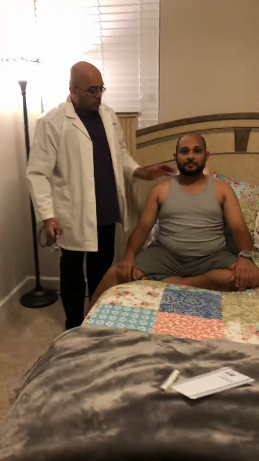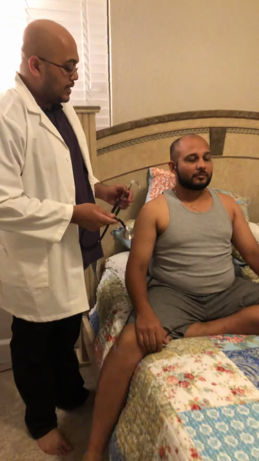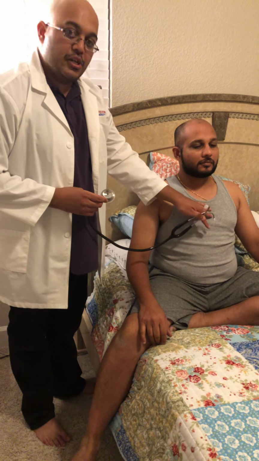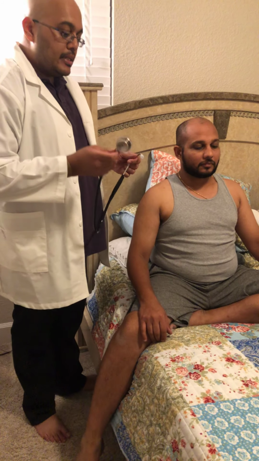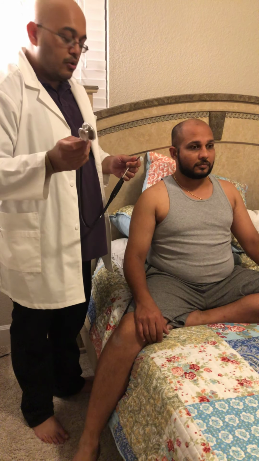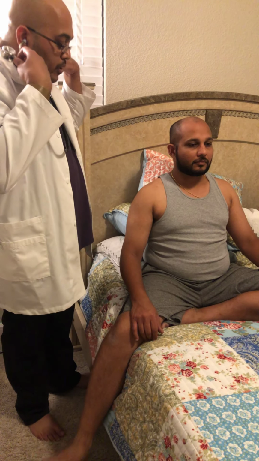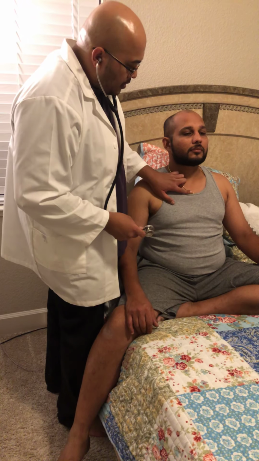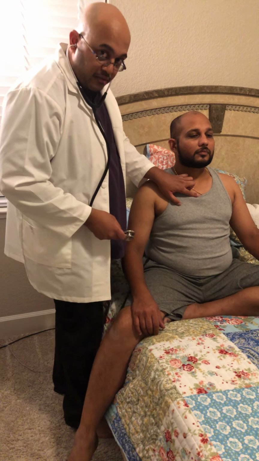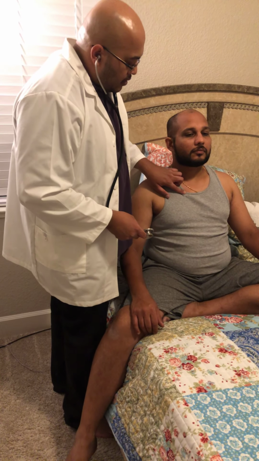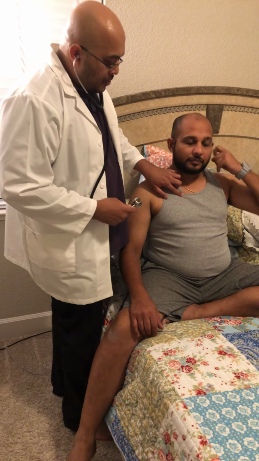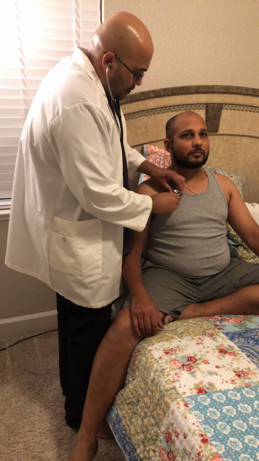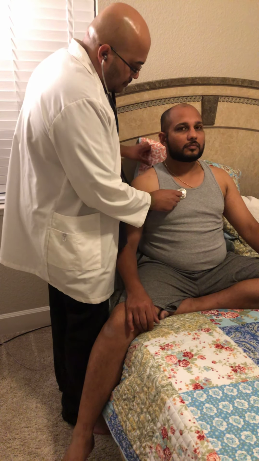All right. So now I'm going to listen to those places that I have mentioned before, and I will listen with the bell, and I will also listen with the diaphragm. So we will start with the suprasternal notch down to the first bump. That's the angle of Lewis. To the right is the second rib. Right below that is the second intercostal space. So listen with the diaphragm first.